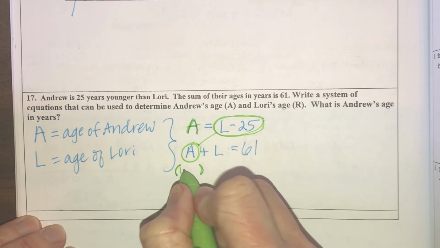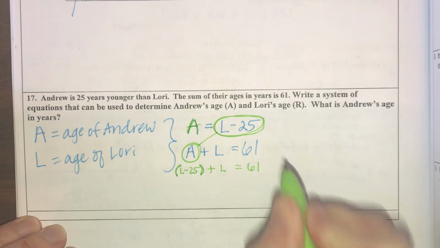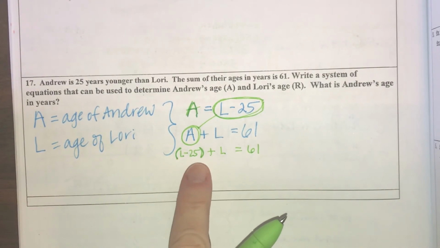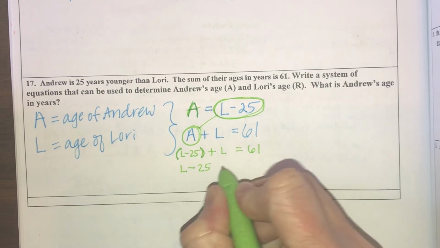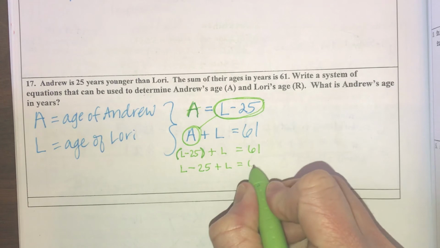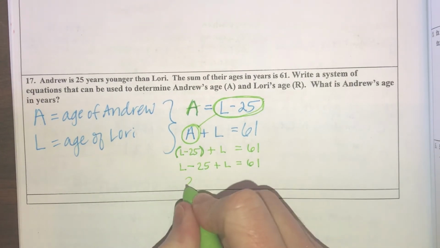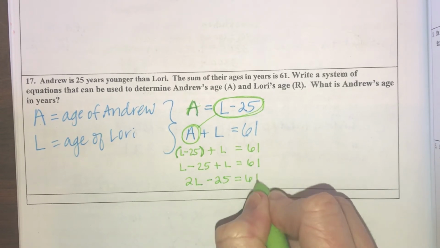So Lori minus 25 plus Lori will equal then 61. Now I'm going to remove my parentheses and solve for my L. So L minus 25 plus L is equal to 61. Well, I have an L here and an L here, so total I have 2 L's on this side. Minus 25 is equal to 61.